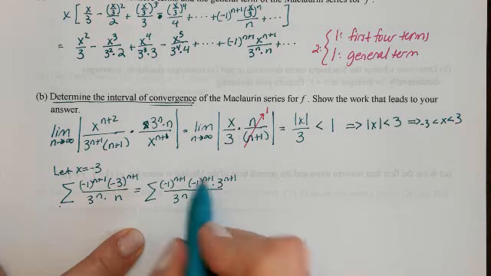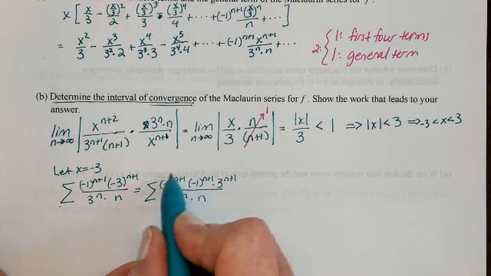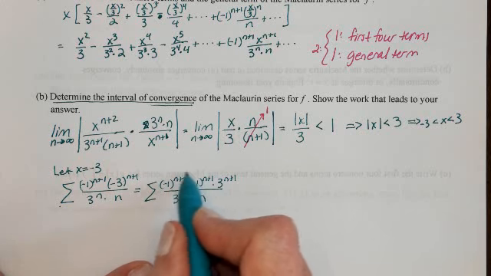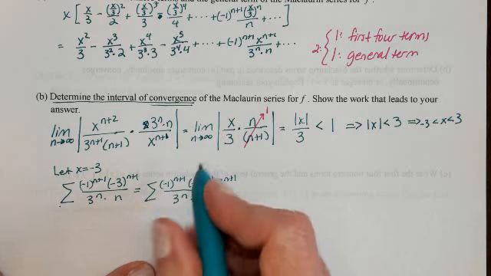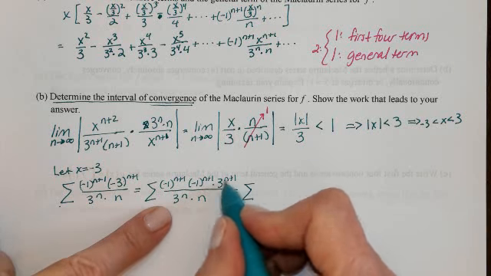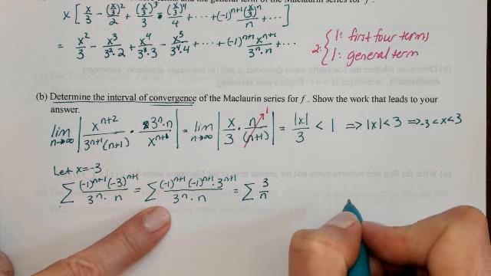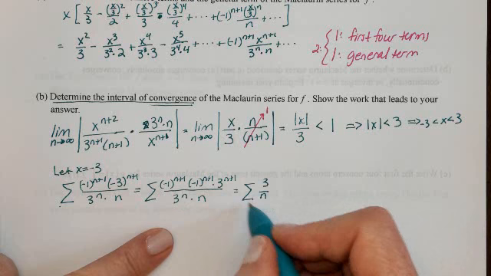Now, -1 to the n plus 1 times -1 to the n plus 1, that is always positive. So that's always positive 1, right? So this is, the 3's can reduce to just 3 on the top. And we still have that n on the bottom. This is our harmonic series.